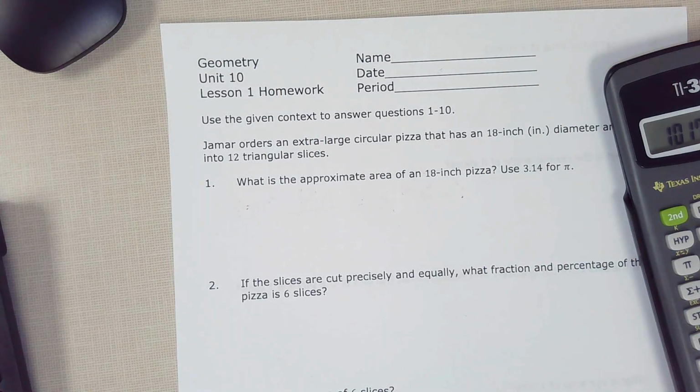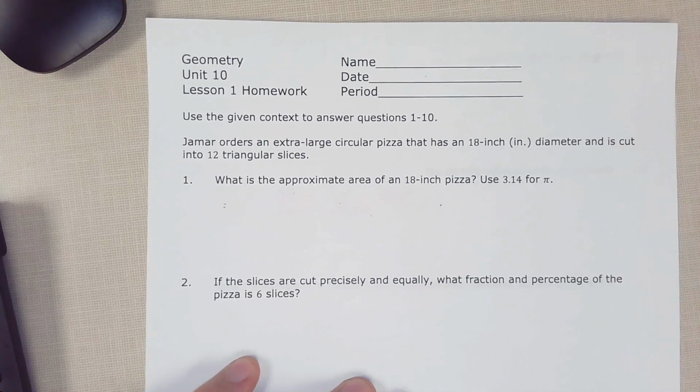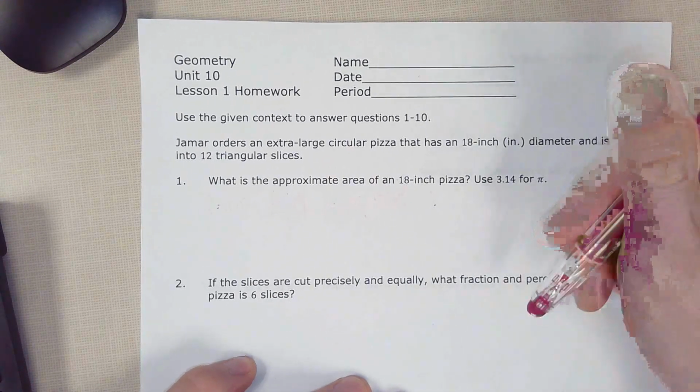Alright, so this is homework questions for your Unit 10, Lesson 1. They're the homework questions, not practice questions. So they're different but similar. Alright, let's get to it.